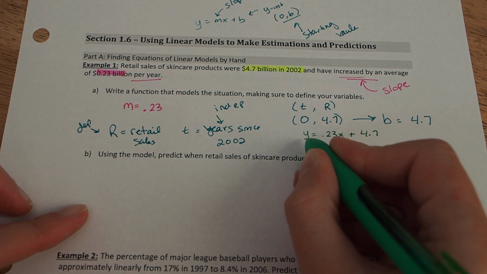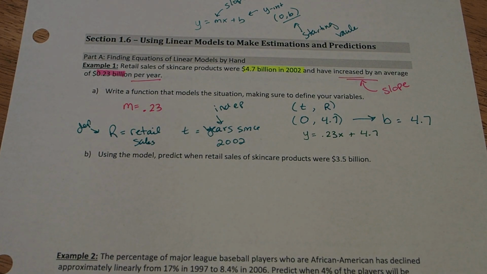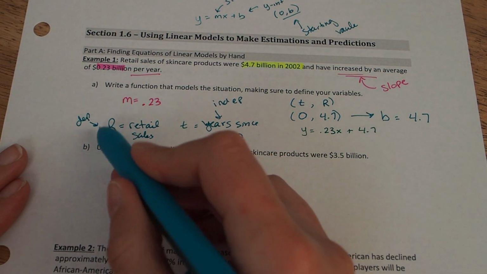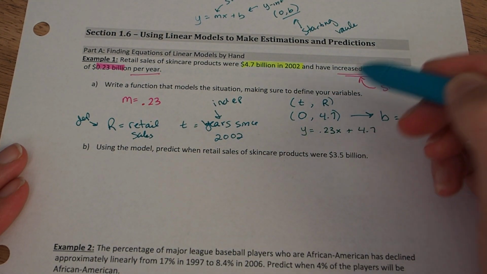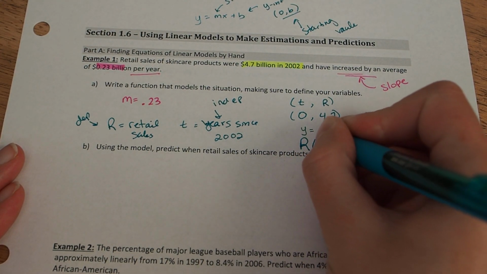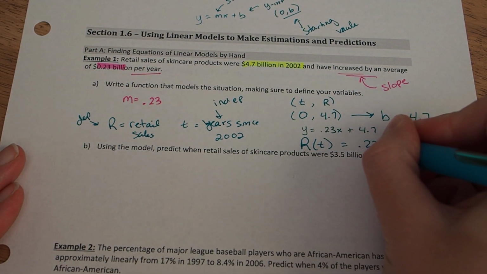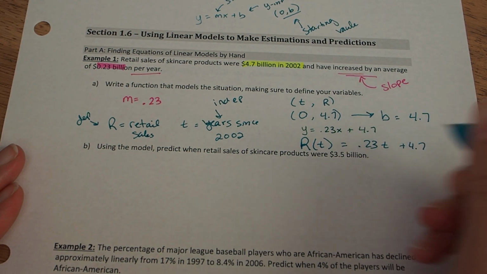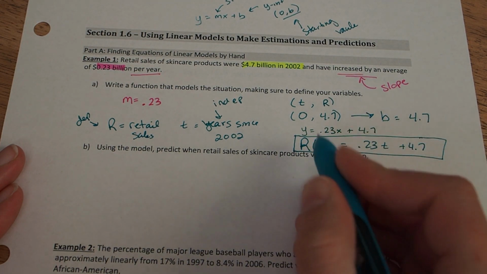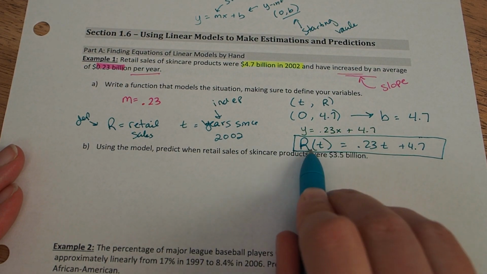However, I'm not going to be using letters like x and y for my final answer in a model. In a model, I want to use the letters that relate to the problem. So I'm going to use R and T. R is the dependent value, that's the y value, so I'm going to replace y with R, and I'm going to make it a function, so not just R, but R of t equals 0.23, and we're going to replace the independent variable x with t, plus our 4.7. So I've taken it and changed it from an equation to a function. My goal was a function that models the situation and has the letters that imply the situation.